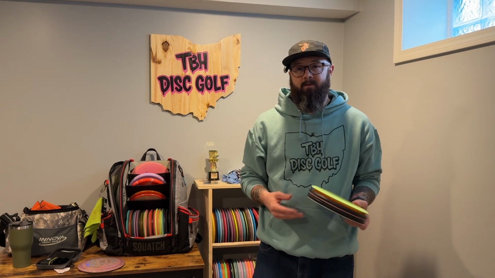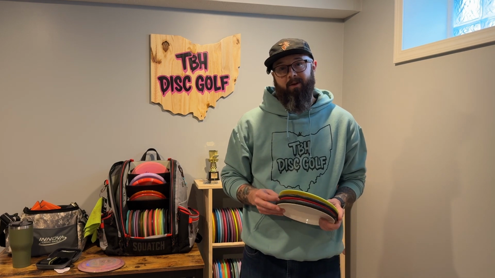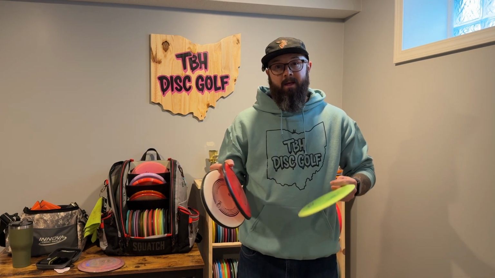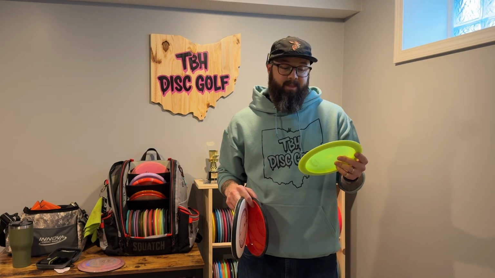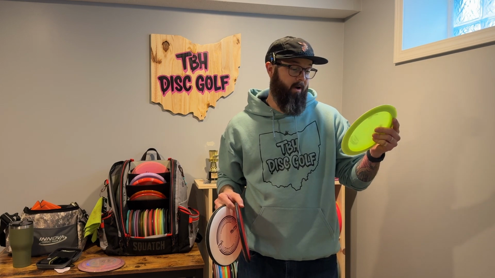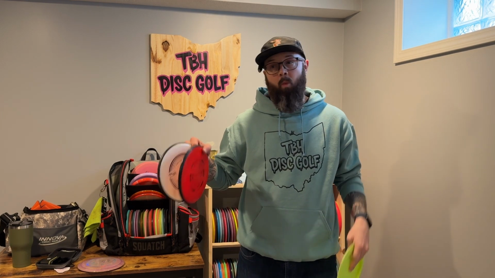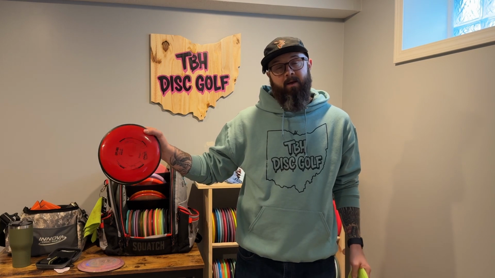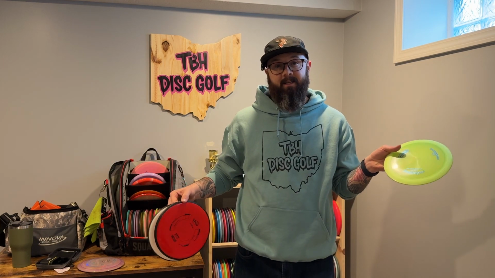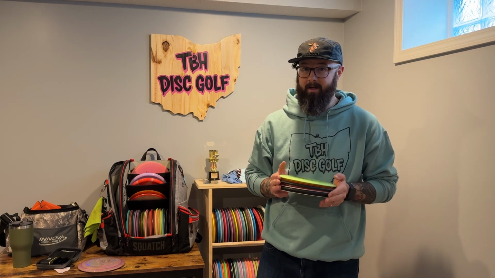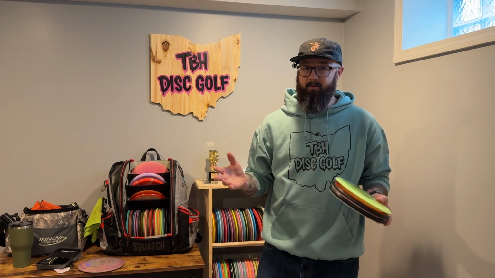So it's important to note that if you're comparing brands, like Discraft or Innova to MVP, their numbers may not match. A 12, 5, -1, 3 Destroyer may throw way differently than MVP's equivalent that has the same numbers. So really the only way to truly tell how a disc is going to throw is to throw it yourself.